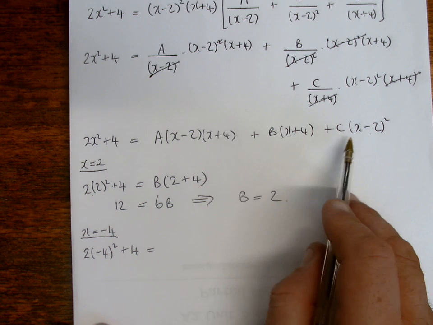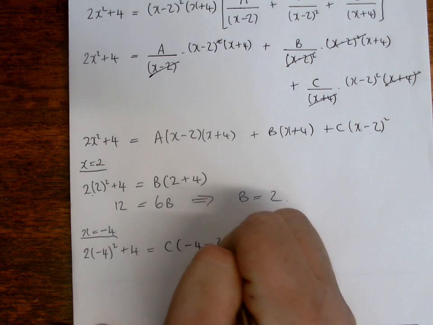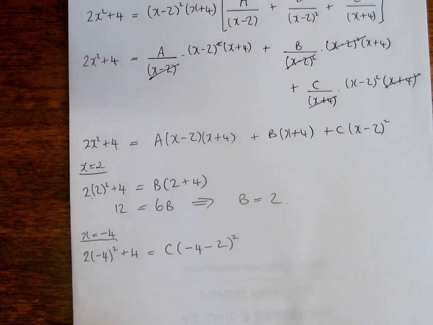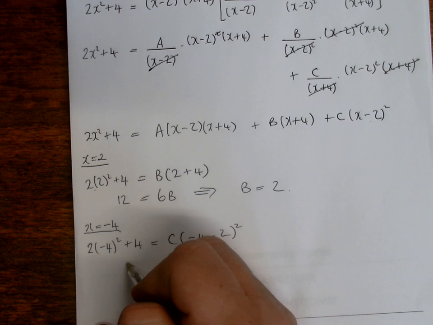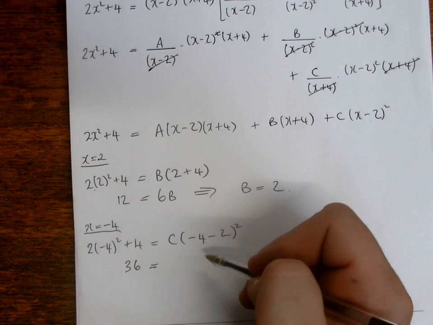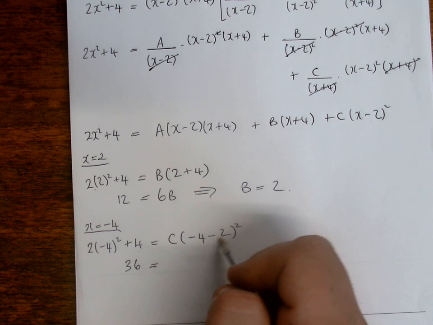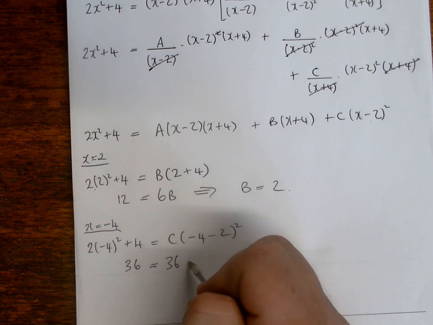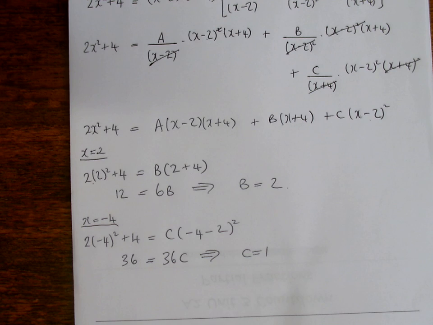So they disappear as we said, and we just end up with that. So c, negative 4, negative 2, take away 2. So we've got that squared. Work that out, you get 36. And then that's also going to be 36. So minus 4 minus 2 is minus 6, squared is 36c, so that means c has got to be equal to 1. Is that okay?